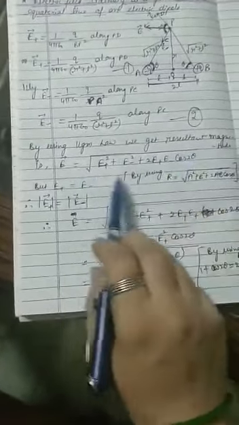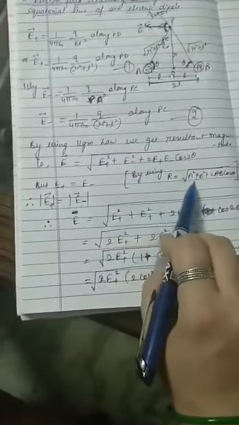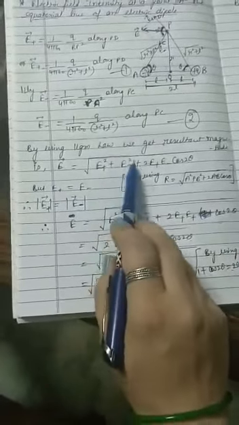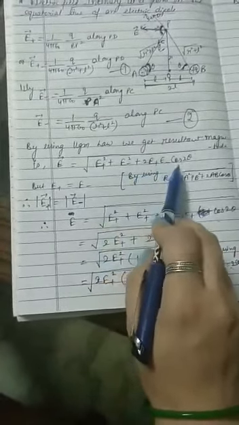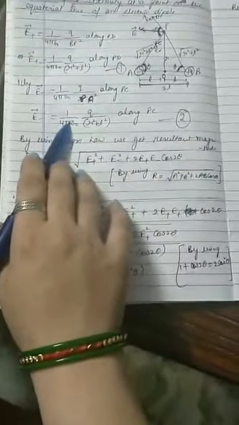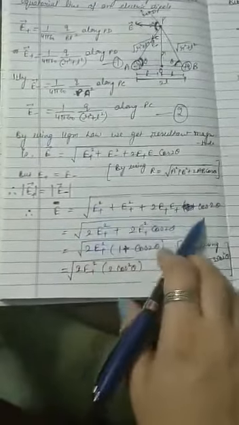The magnitude of the resultant R is equal to under root A square plus B square plus 2AB cos theta, where theta is the angle between them. Applying this, you will get E positive square plus E negative square plus 2 E positive E negative cos 2 theta, because the angle between them is 2 theta. Now as E positive and E negative are equal in magnitude, as you can see from the first and second equations, you can write E positive instead of E negative. You will get this equation.